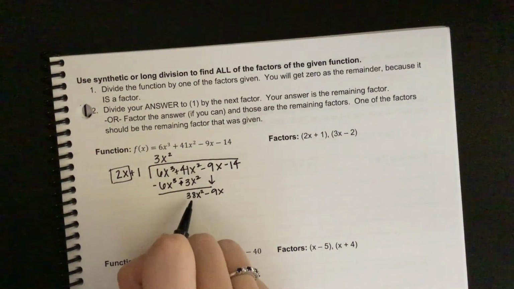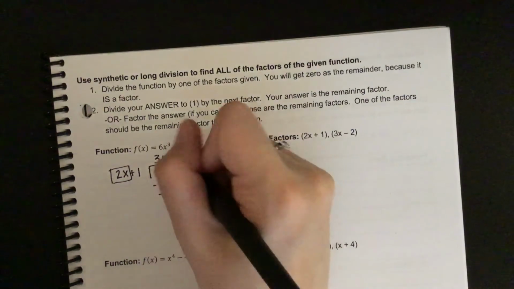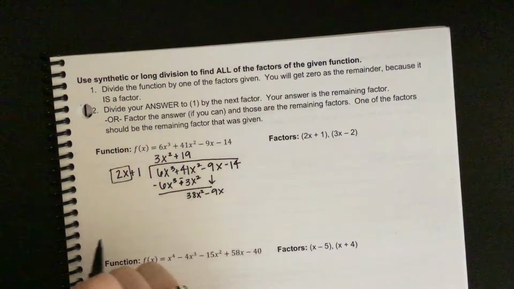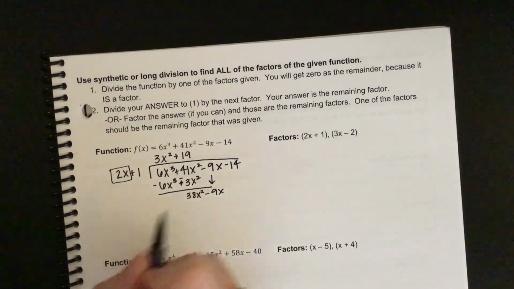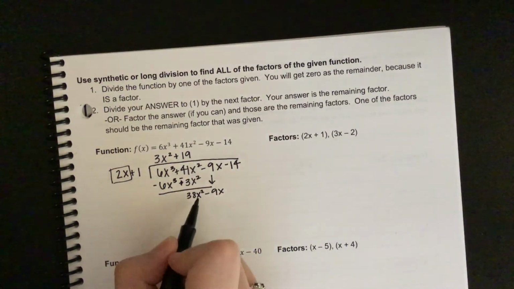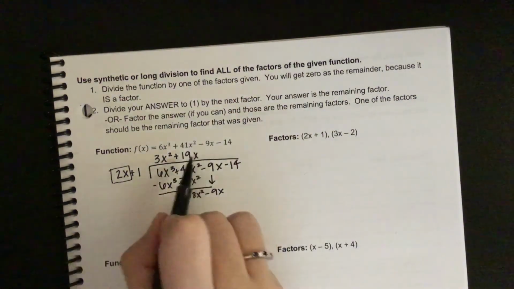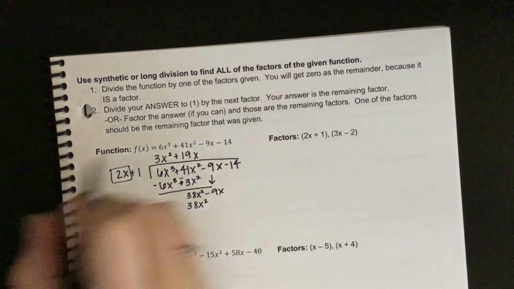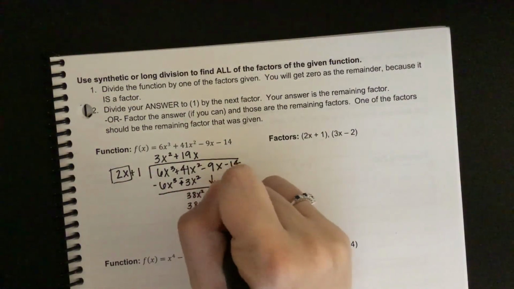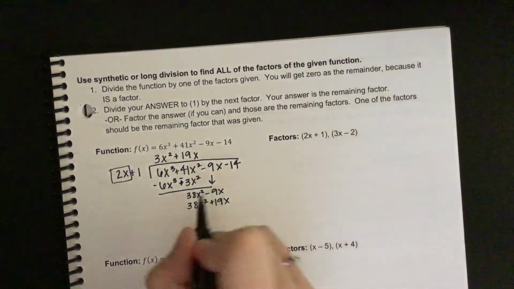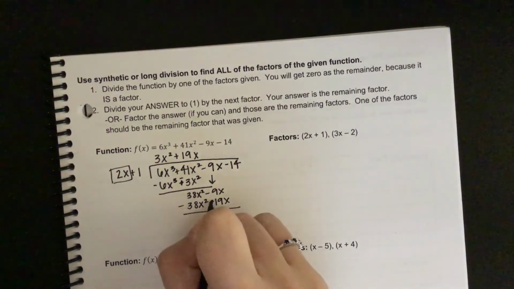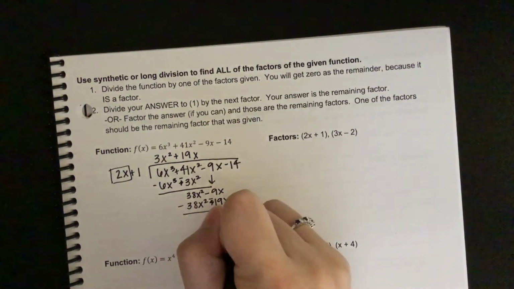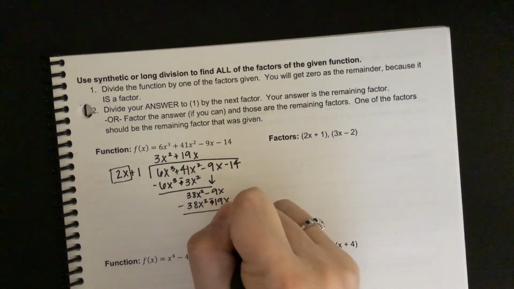2 times 19 will give me 38. I could have just taken 38 divided by 2. And then x times x is going to give me x squared. So 19x times 2x is 38x squared. 19x times 1 is positive 19x. Subtract, so change your signs. Negative 9x minus 19x is negative 28x.